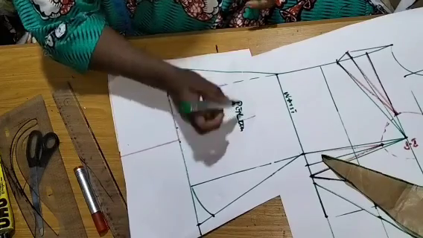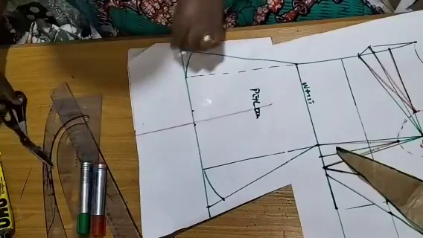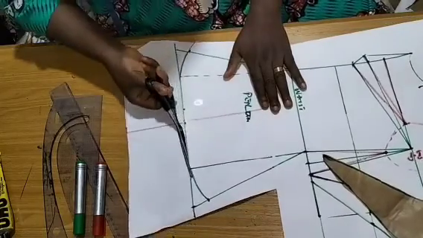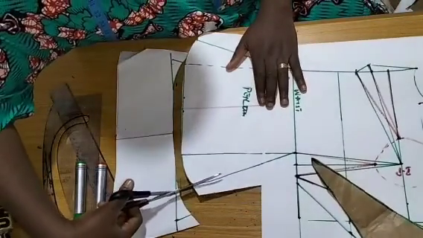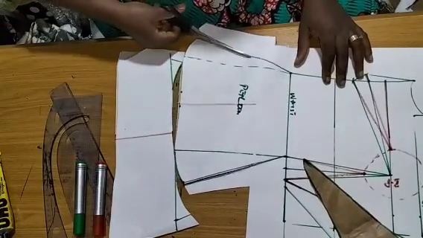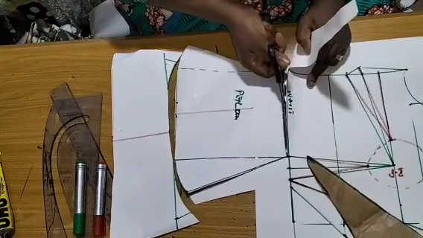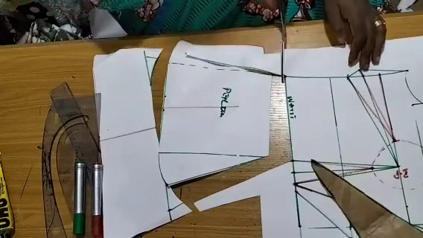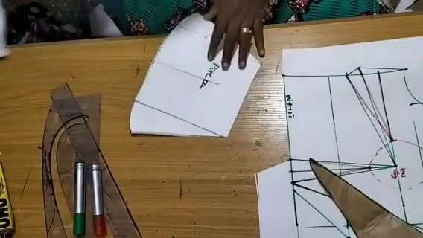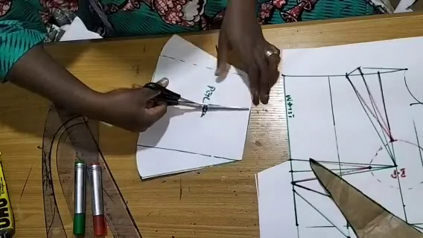Then this is what we need as the peplum. This peplum you have here, I'll also do a little more slash to it. So I just cut from here into here, and I'll cut out on the waistline. Can you see that? So this is my peplum you are seeing right here. This peplum, I'll use this line to slash it. That is the center line.